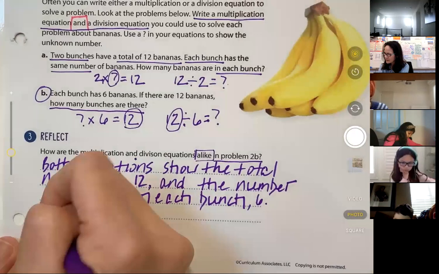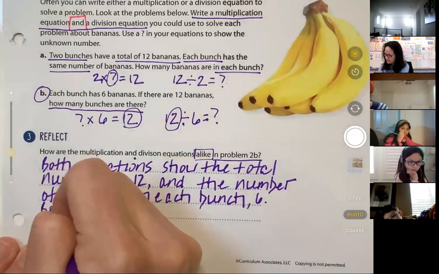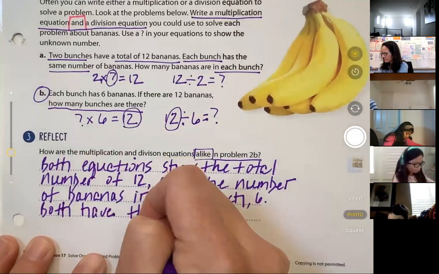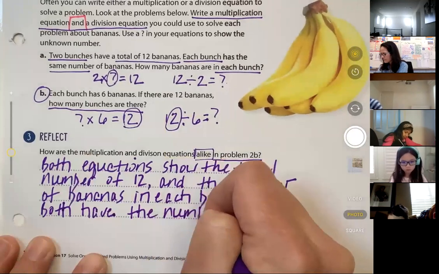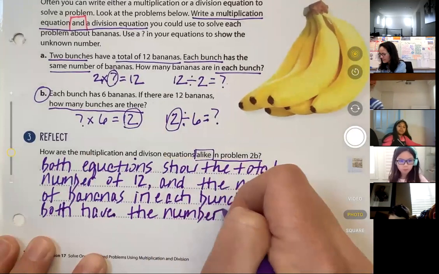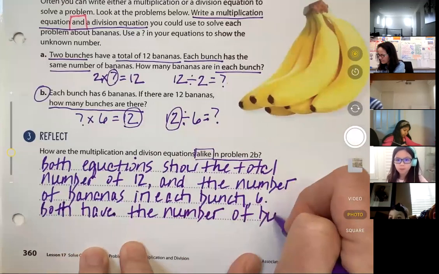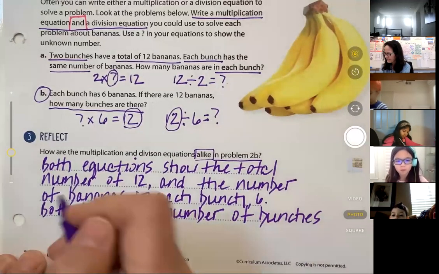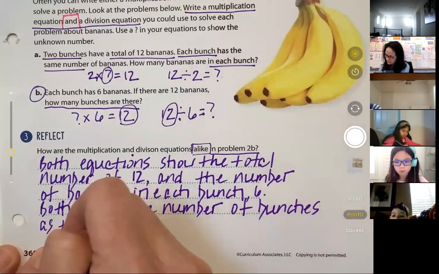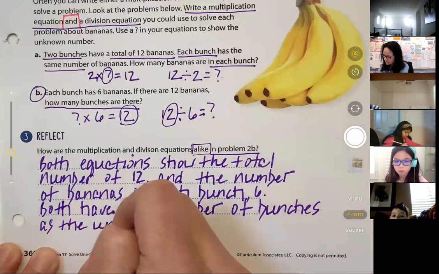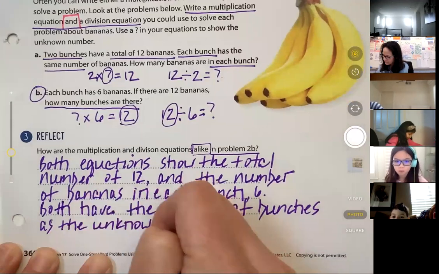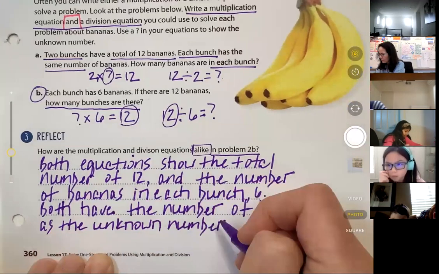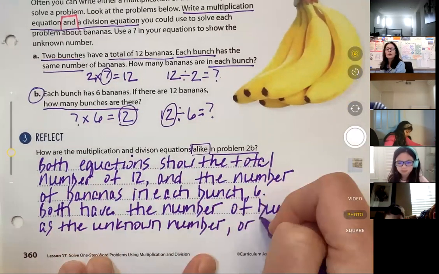And both of these equations both have the number of bunches as the unknown number, or question mark.